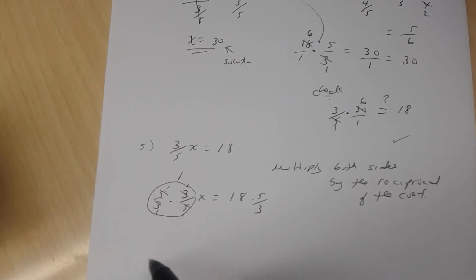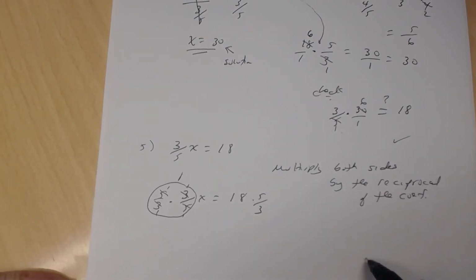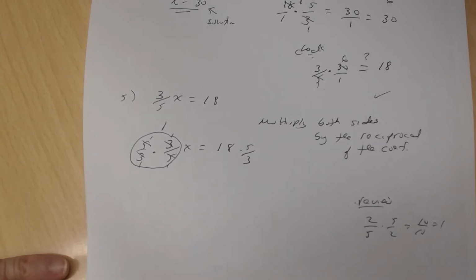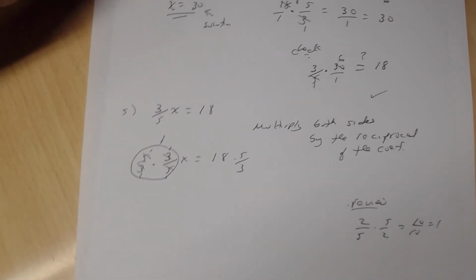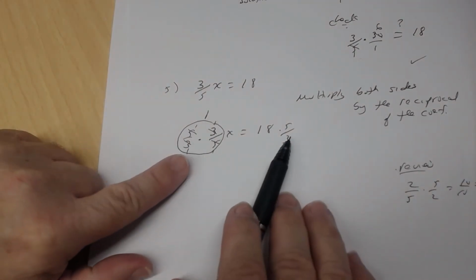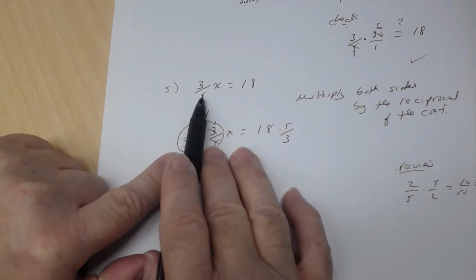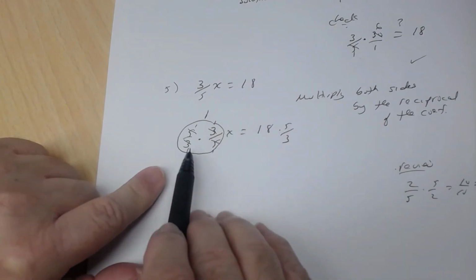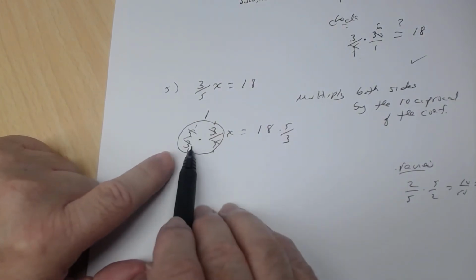Remember in the previous lesson, when you multiply two numbers that are reciprocals of each other, you get 1. So remember, 2/5 times 5/2 is 10 over 10, which is 1. Remember all that? Okay. So I want you to notice that if you multiply both sides by the reciprocal of the coefficient, you'll still get the same answer. But it would have to look like this.